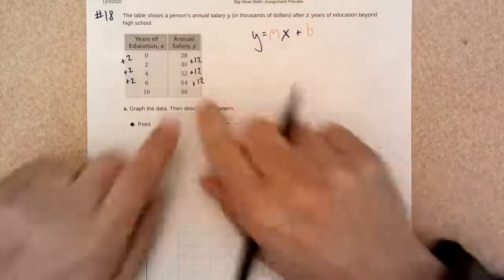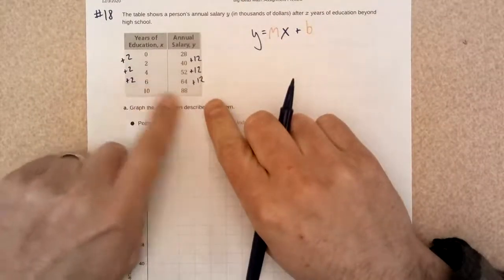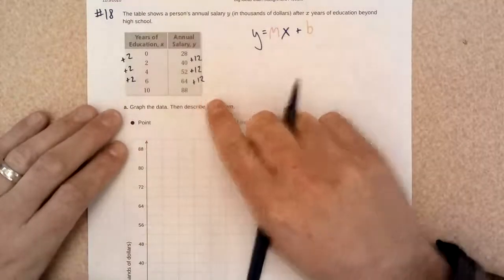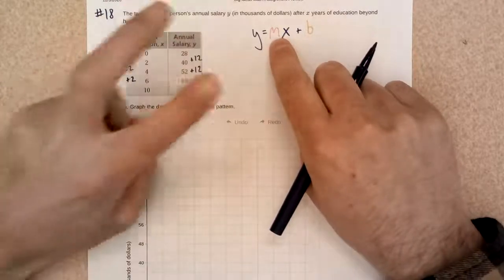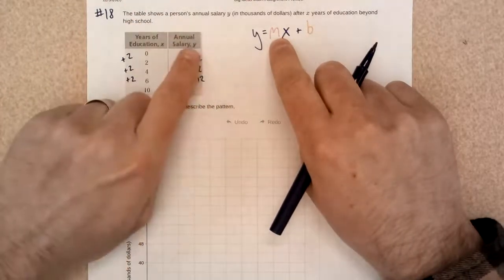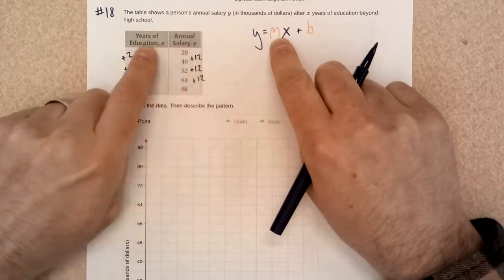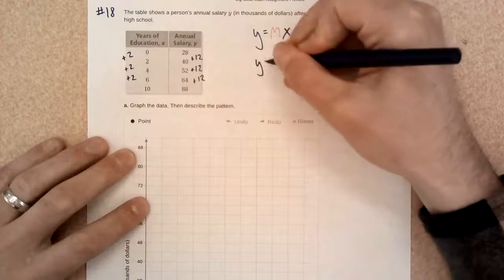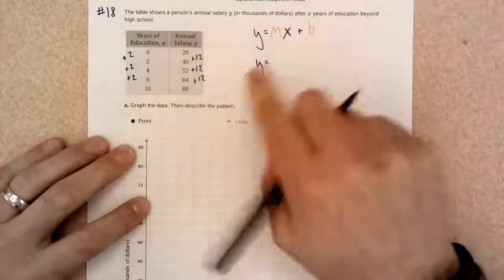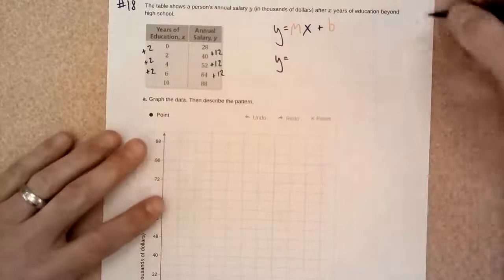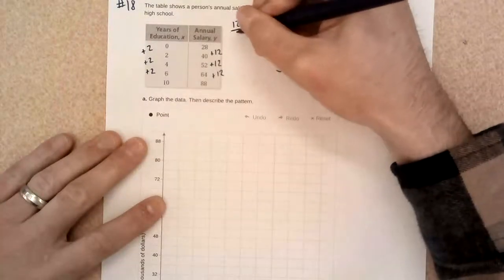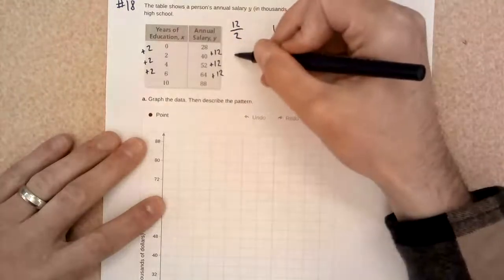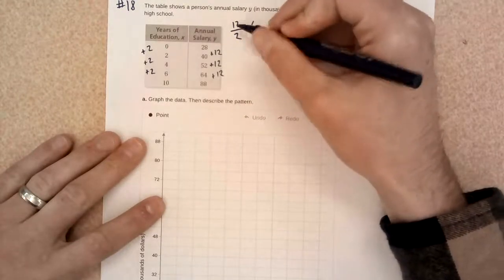Now I can use this pattern to write an equation. Recall that slope is the rise over the run, or the change in y over the change in x. So I'm going to write an equation starting with y equals. Let's talk about that slope a little bit more. We just got done saying that it's 12 over 2, but that reduces to 6. And that's what I'm going to use for my slope.